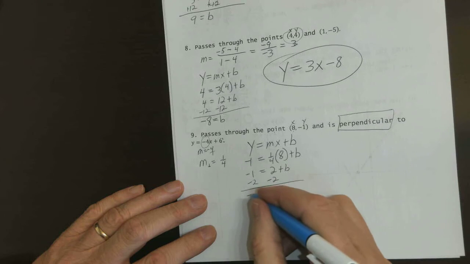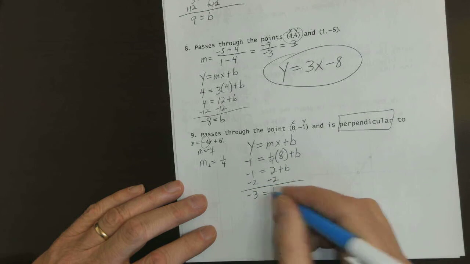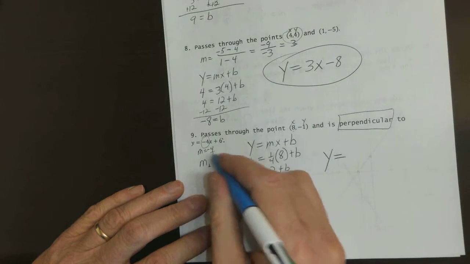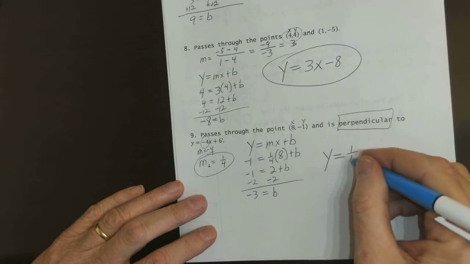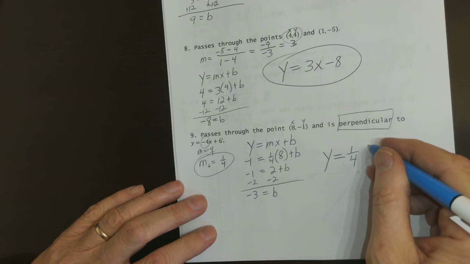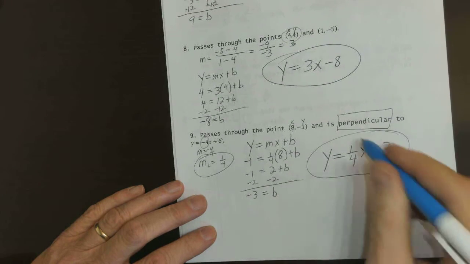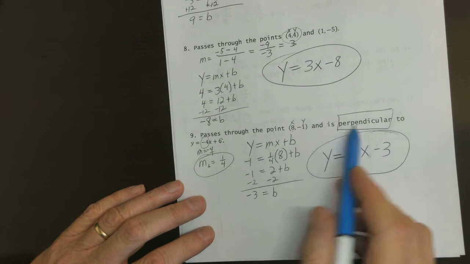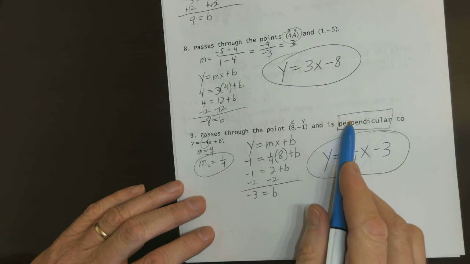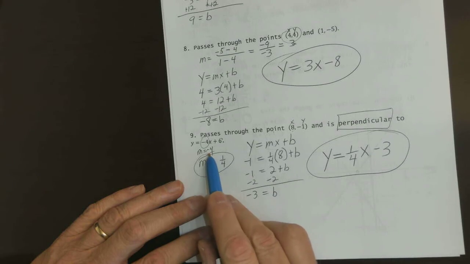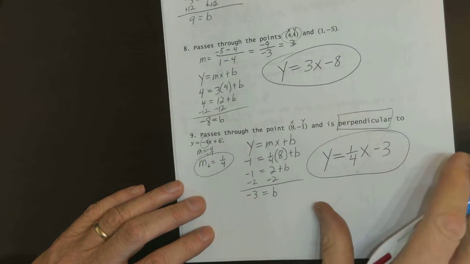Subtract 2 from both sides, I got -3 is equal to b. My answer, I need to use 1/4 for m, x, and b is -3, so 1/4 x minus 3. So you go through this. If you have an equation that it's perpendicular to, you just want to get the information out of it. What you want to get is the slope.